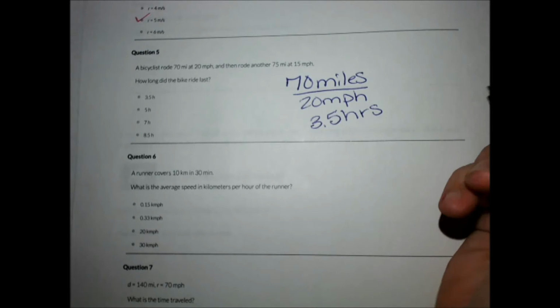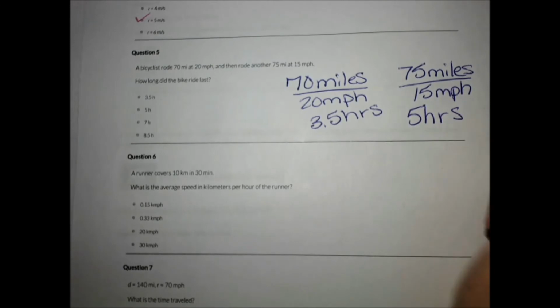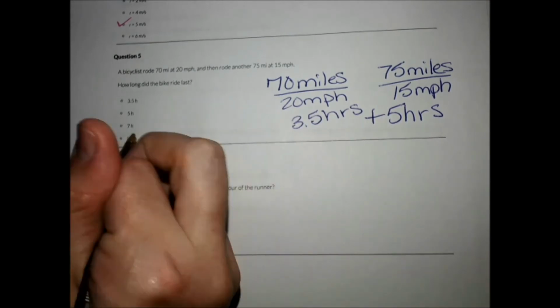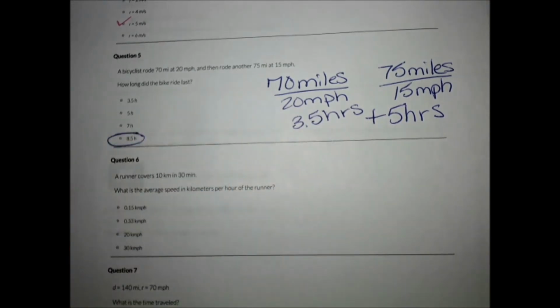Okay, then 75 miles at 15 miles per hour. So I'm just dividing 75 by 15, and I do get 5 hours. So how long did the bike ride last? Well, it lasted 3.5 plus 5, or 8.5 hours. That's a long bike ride.